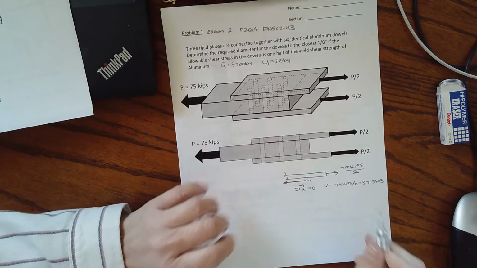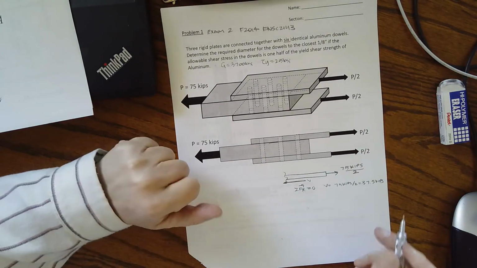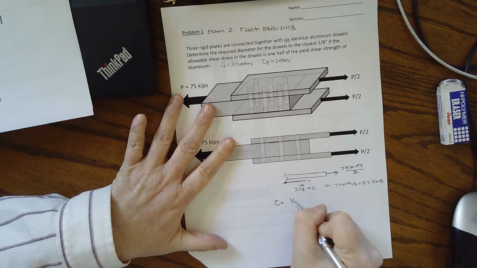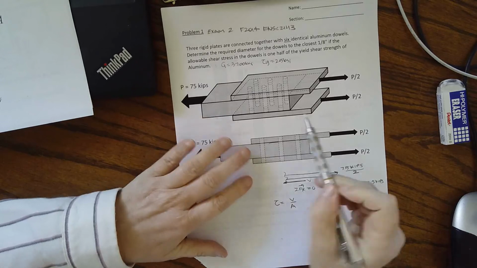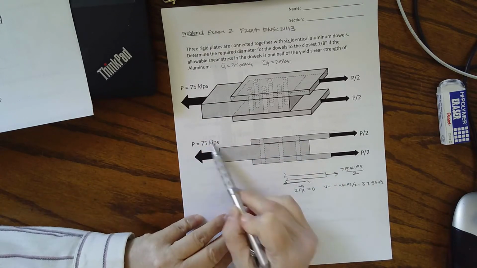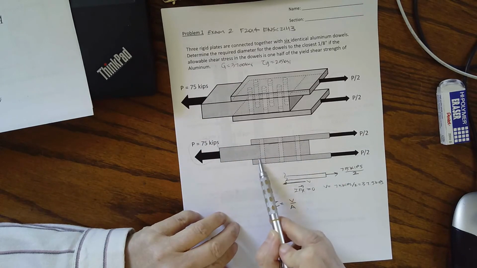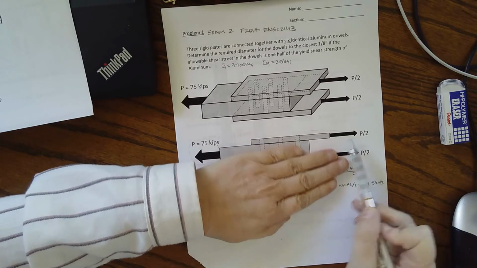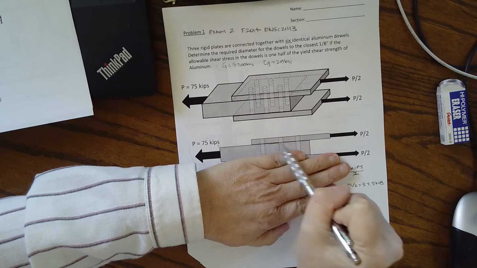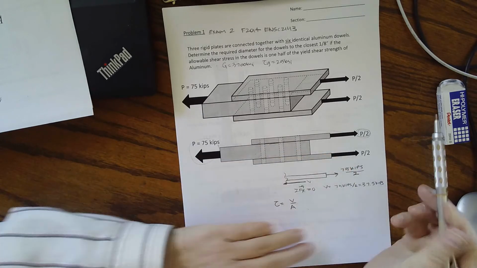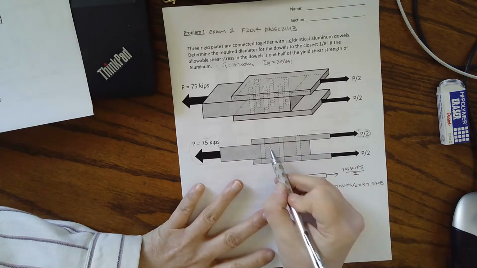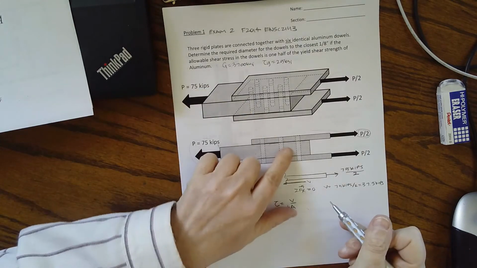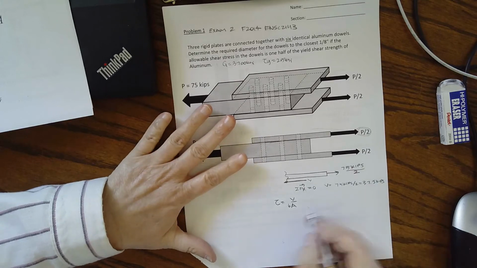Shear stress equals V over A. If I was coming from the left and using 75 kips, I would have to use double shear areas, but because I'm looking at the half load, I'm only going to be in single shear, but I do have 6 dowel rods that will provide that cross-sectional area.